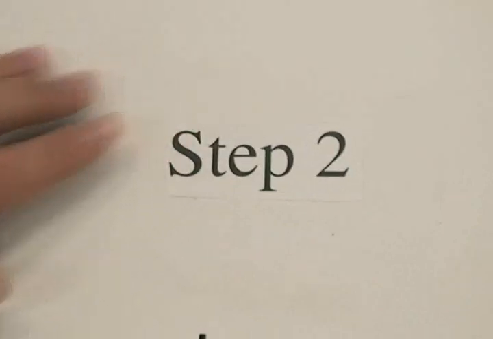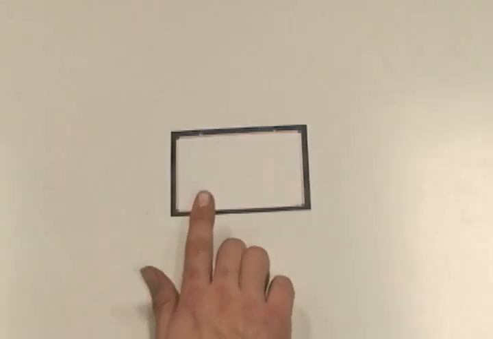Step 2. Once you have your storyboard, it is now time to gather the items you will need for your video. The first thing you will need is a whiteboard, which will be the display surface to film your video on.